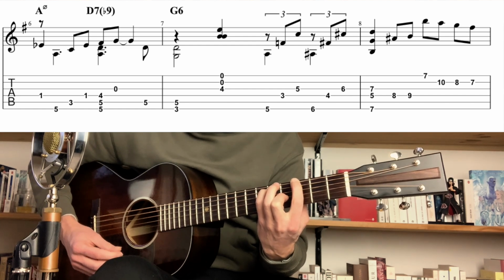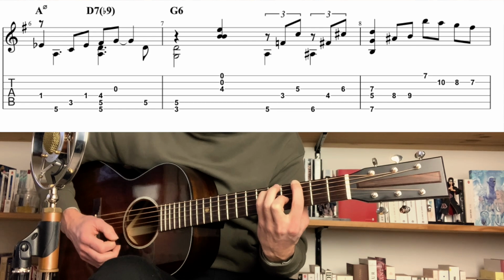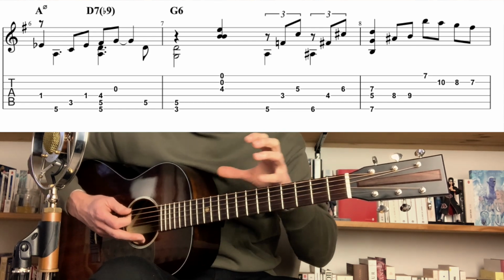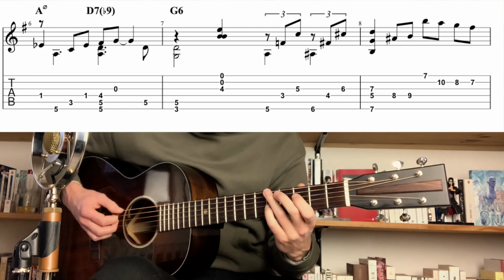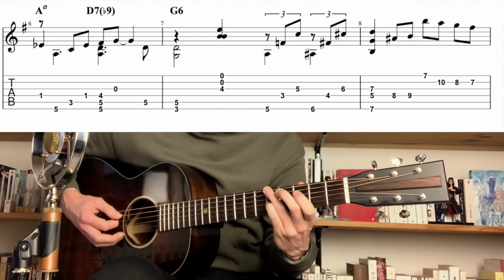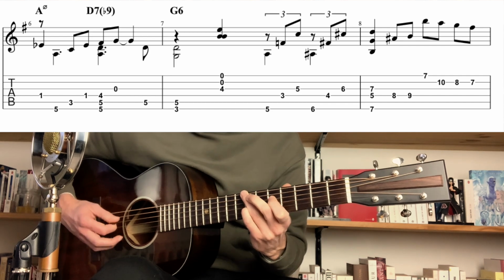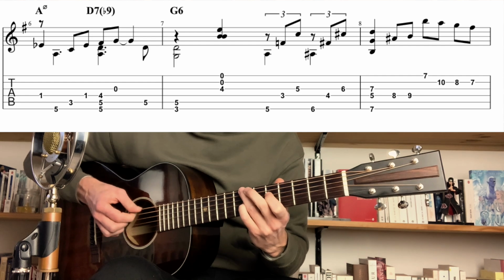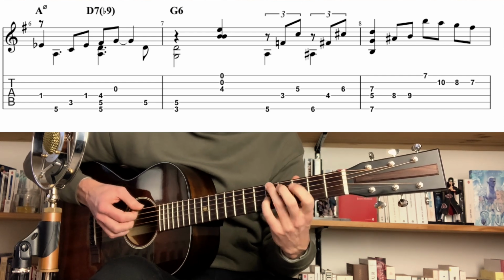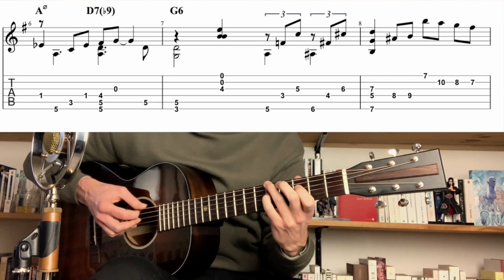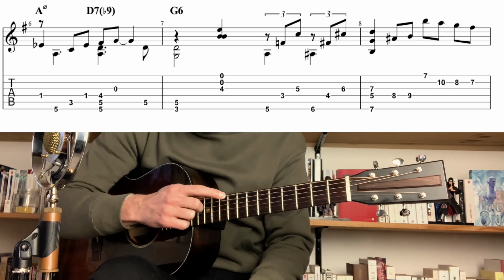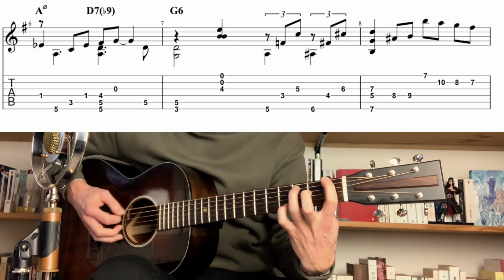And now after that we have a really common lick played on Nuages, which is these ascending chords going from F sharp to G. Basically, these shapes are just the first inversion of major chords, played on the E, D and G strings.